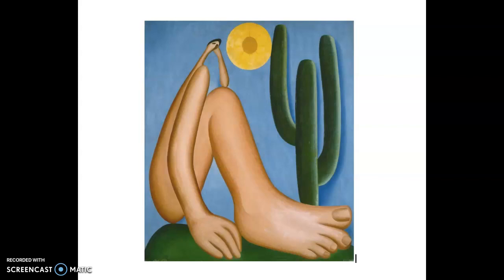In the background of the painting, there is a natural setting. The earth is depicted as a small green mound where the subject sits. The vegetation is represented only by a cactus. To complete the scenery, there is a golden sun crowning the composition. The sky is depicted as a plain blue.